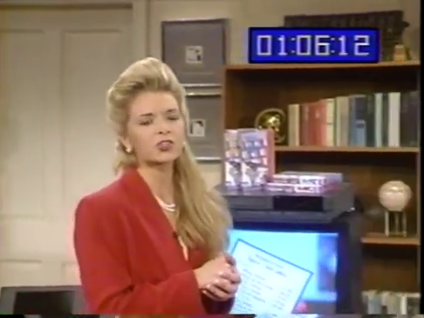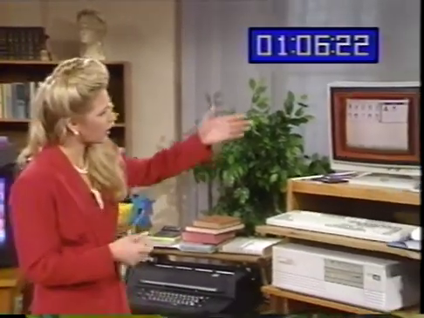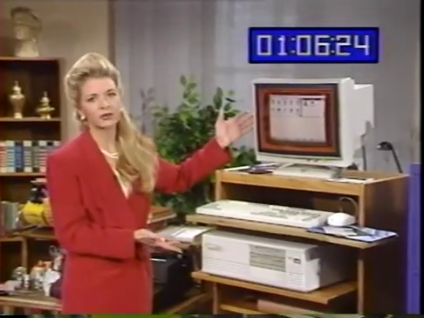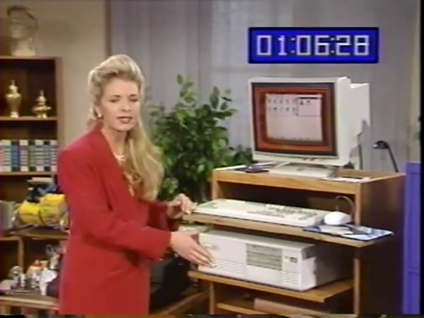Buying a computer is just like buying a car. Both are a mode of transportation, or get you from point A to point B. But with a computer, you need to buy the software first and then the hardware. I put this computer together here: the monitor, the keyboard, the mouse, and this is the computer right down here.